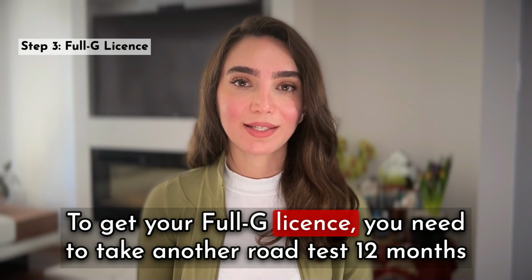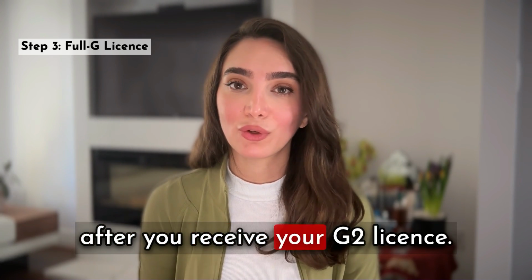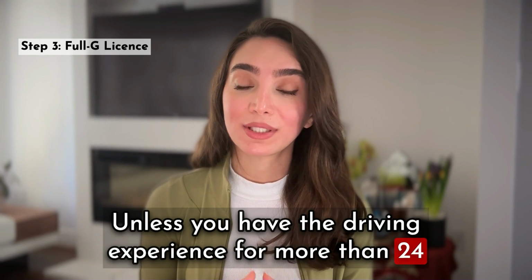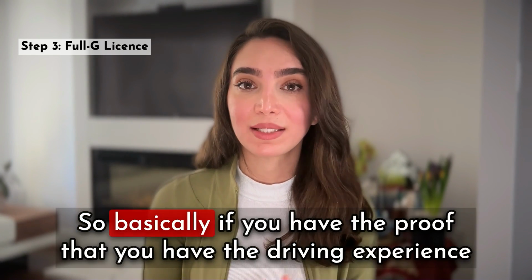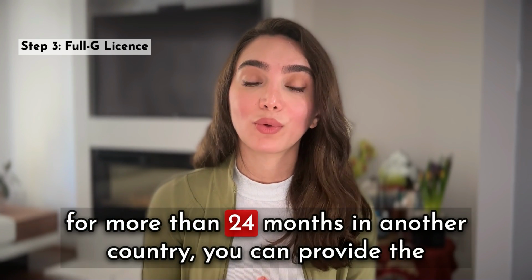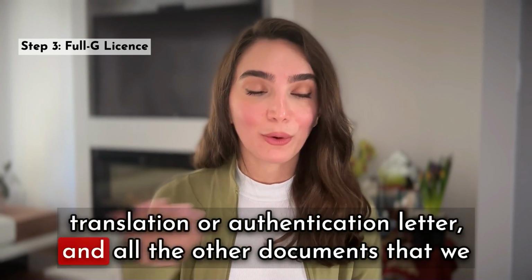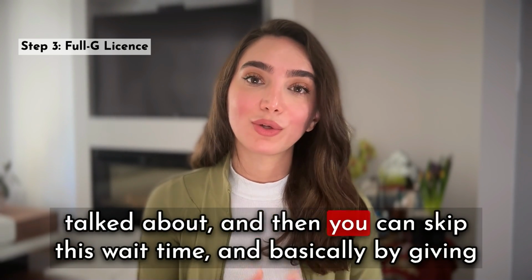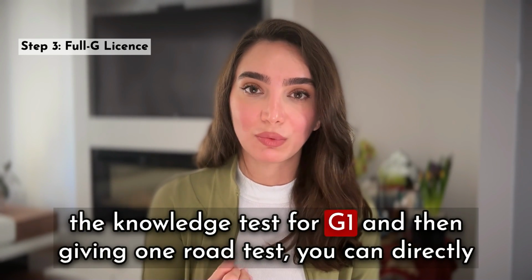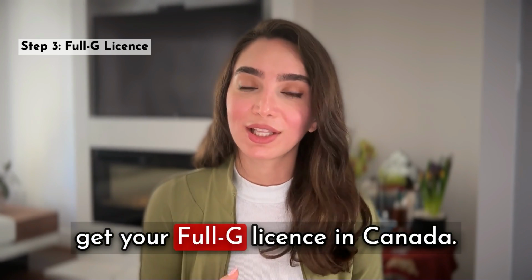To get your full G license, you need to take another road test 12 months after you receive your G2 license, unless you have driving experience of more than 24 months in another country. So basically, if you have the proof that you have driving experience for more than 24 months in another country, you can provide the translation, authentication letter, and all the other documents that we talked about. And then you can skip this wait time. And basically, by taking the knowledge test for G1 and then taking one road test, you can directly get your full G license in Canada.